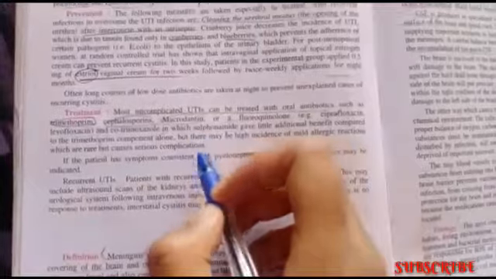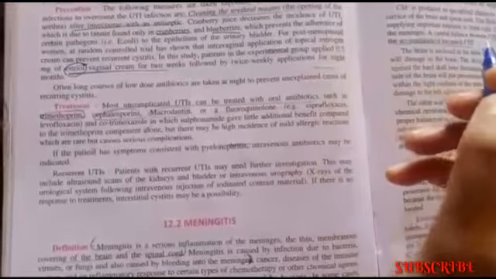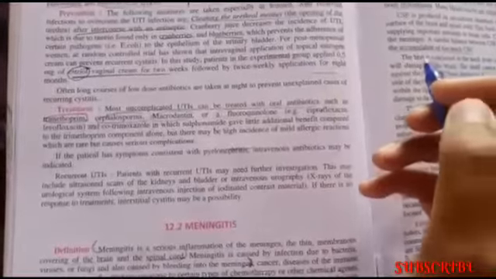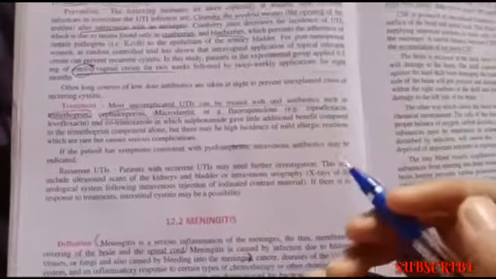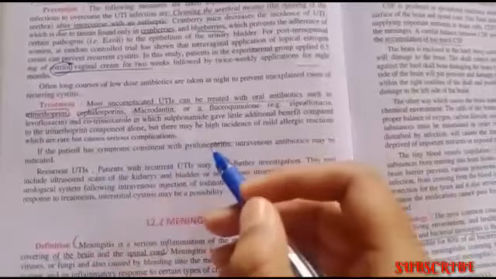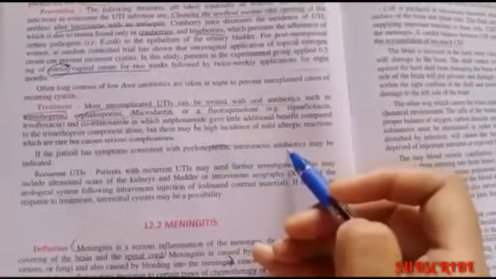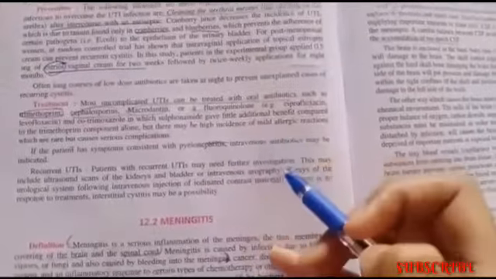If they have a complicated UTI, they can take a combination of antibiotics. Proper antibiotic mixtures are available, so we can take that also. If recurrent UTIs occur, meaning they get UTI again and again, they have to get an ultrasound scan and intravenous urography, which gives a complete X-ray of the urinary system. We can also refer for that. If the kidney is affected, as in pyelonephritis, we have to give intravenous antibiotics, which means injections.